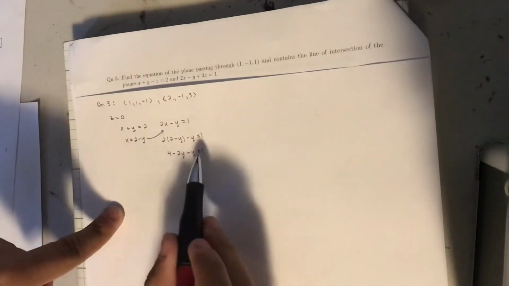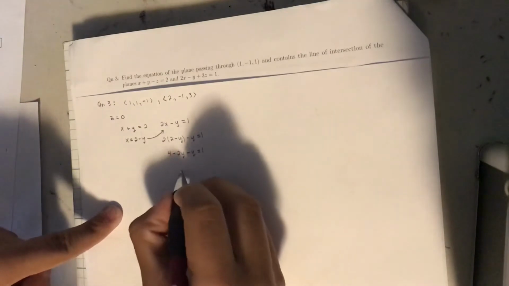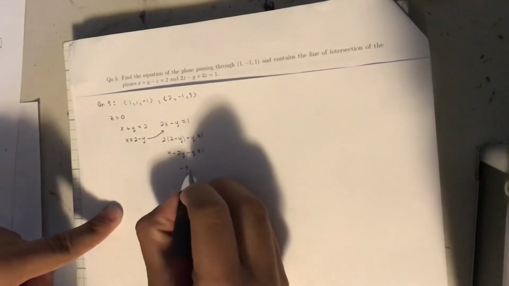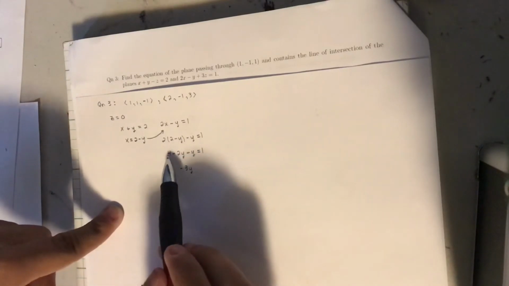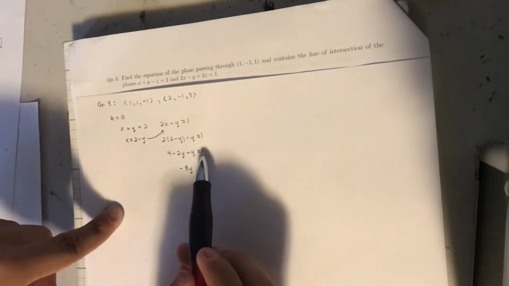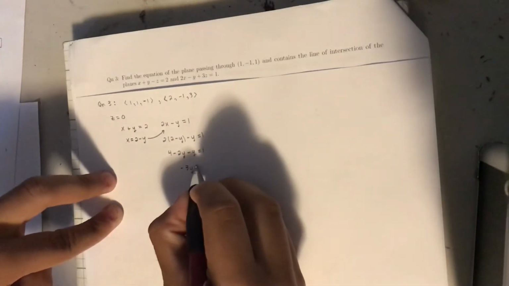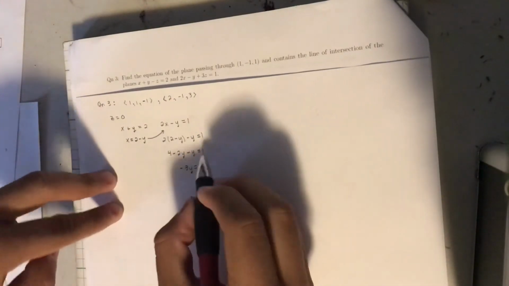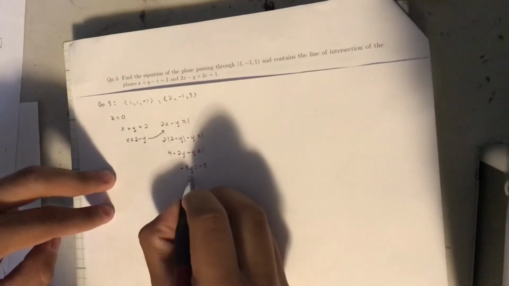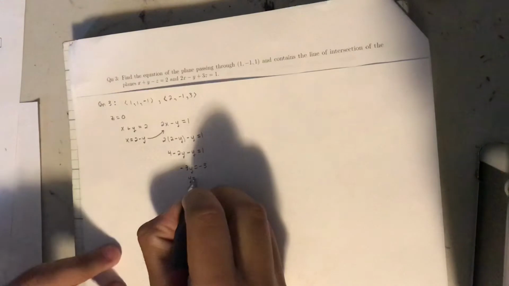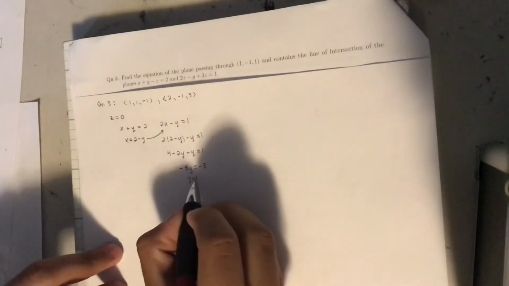Minus 2y minus y is -3y, and subtracting the 4 on the right side, 1 minus 4 is -3. So we get y equals 1.